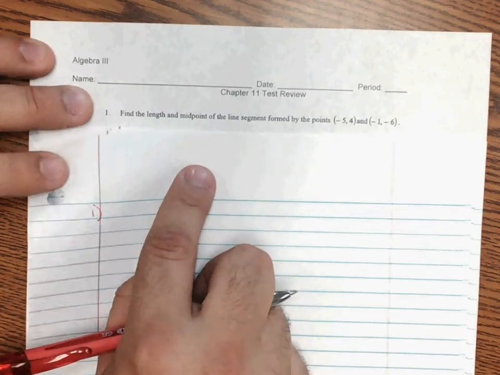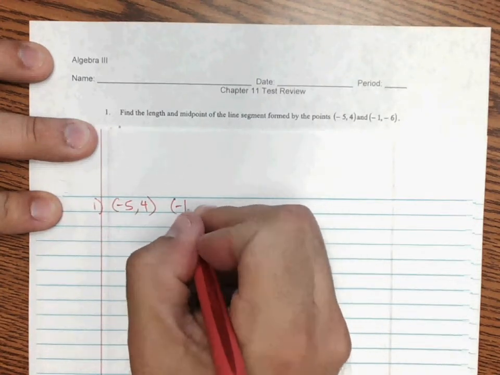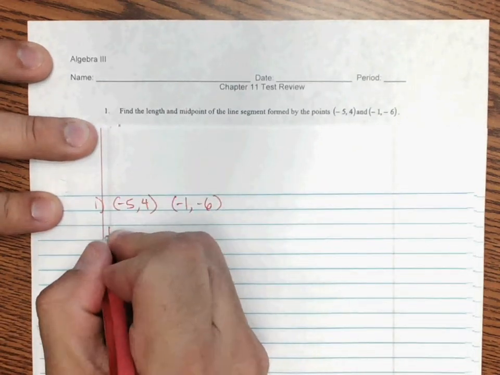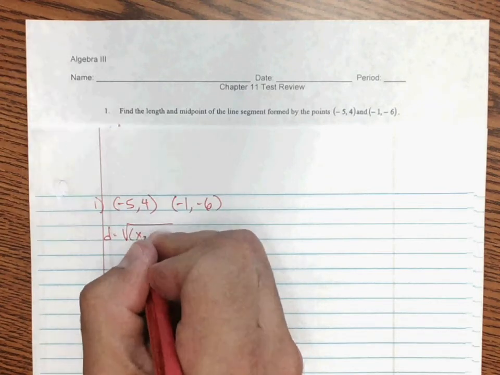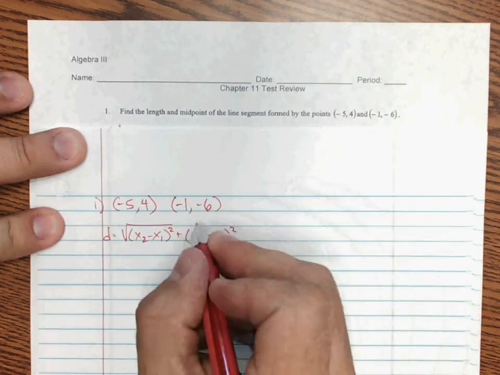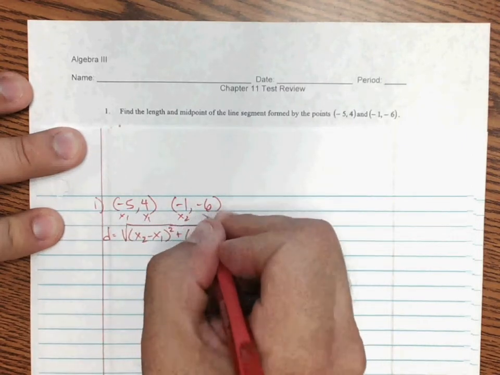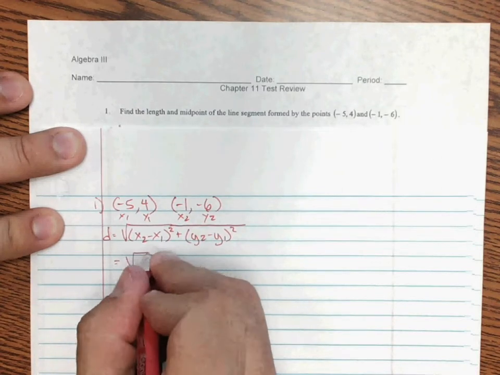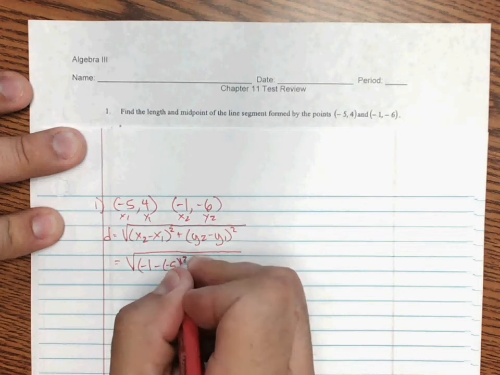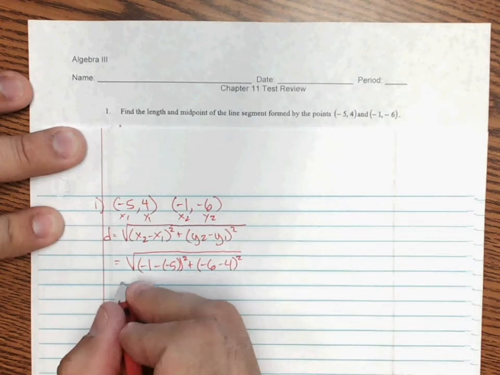So the first question asks to find the length and midpoint of the line segment at (-5, 4) to (-1, -6). Now, I'm going to do the length first. So the distance formula is the square root of (x2 minus x1) squared plus (y2 minus y1) squared. So I'm going to plug my numbers in here, make this x1, y1, x2, y2, and that will give me (-1 minus -5) squared plus (-6 minus 4) squared.